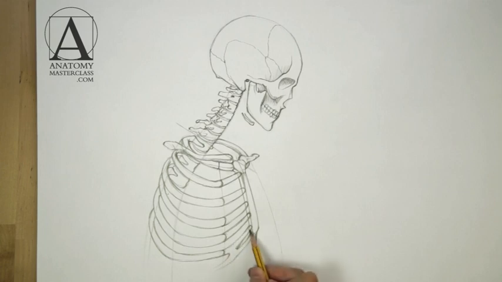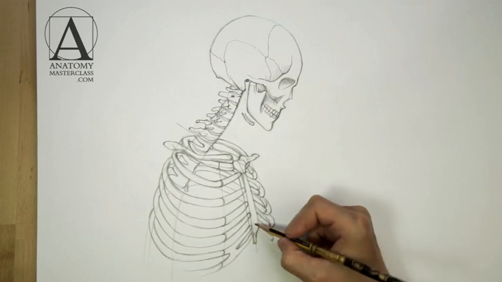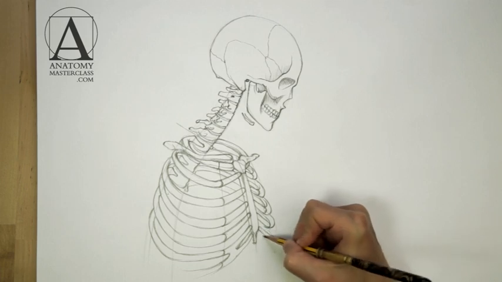There are 7 true ribs that are directly attached to the breastbone in the front. With every following rib, the rib cage becomes wider until it reaches the 8th rib, where it is the widest.